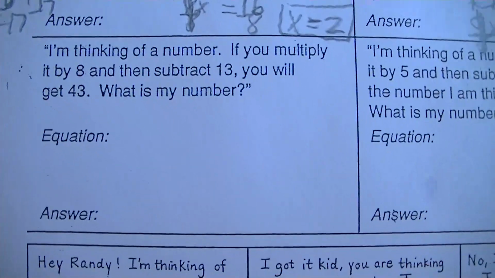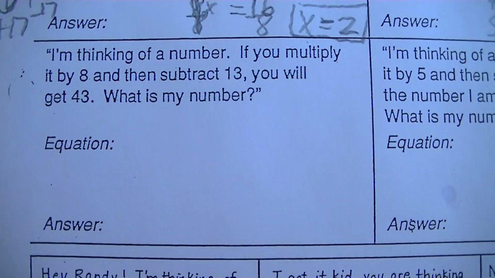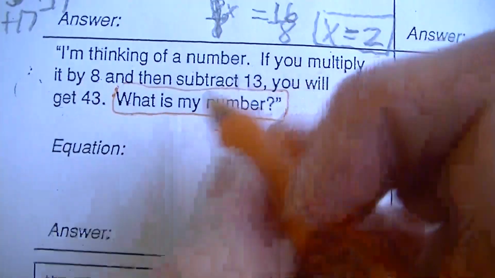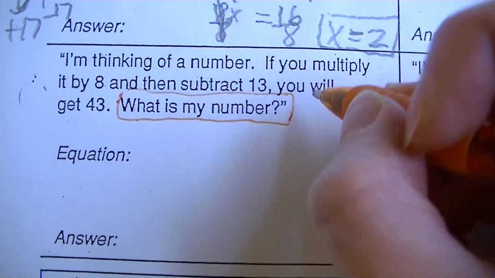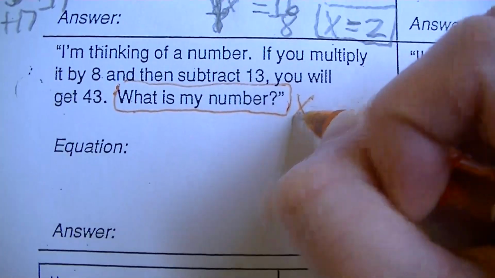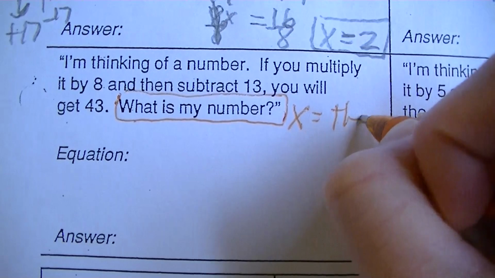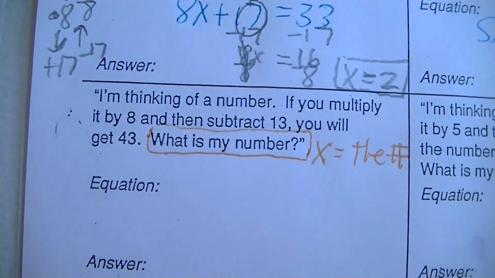The next story problem. I'm thinking of a number. If you multiply it by 8 and then subtract 13, you'll get 43. What's my number? After you've read it, figure out what they're asking you to find. Then take that, what they're asking you to find, and use a variable and define it. So I'm going to use x, and that's going to represent the number.